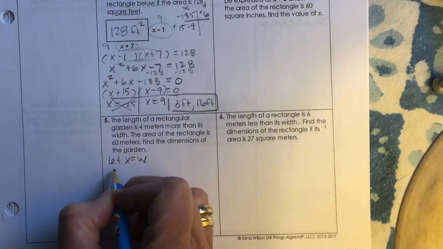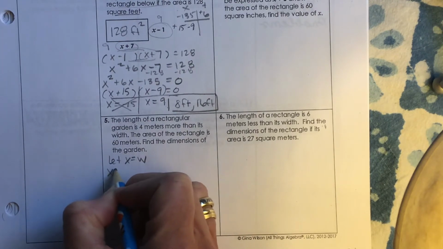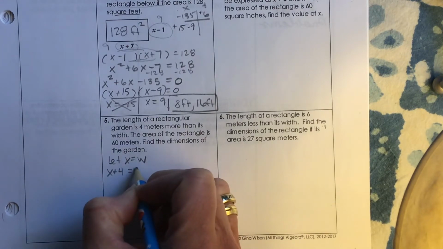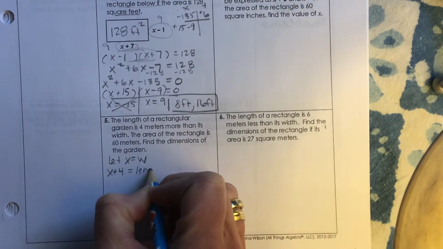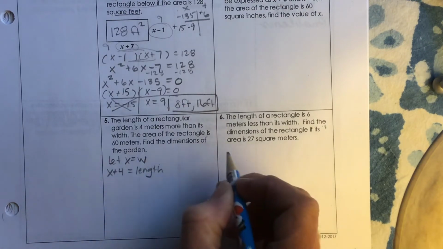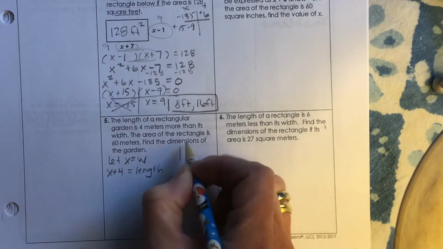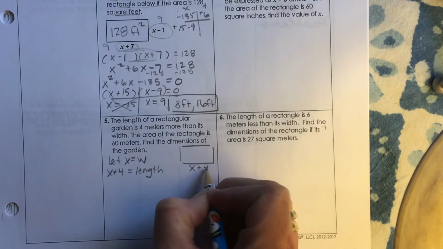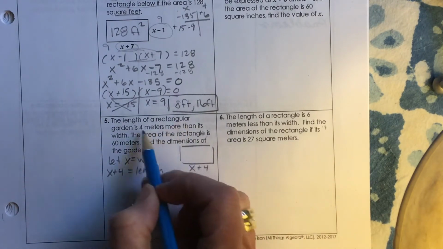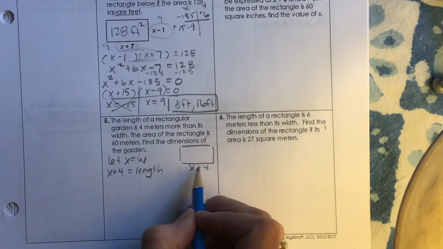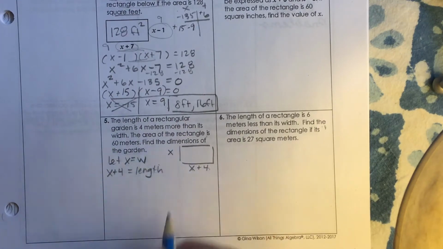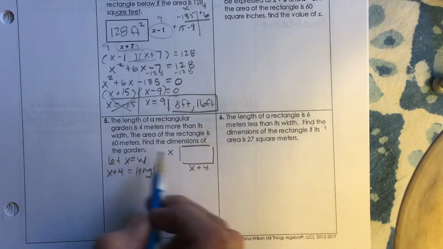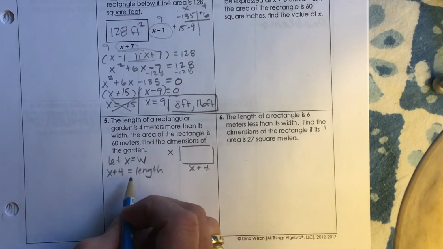And then x plus 4 is going to be the length. Okay, so I could, in fact, draw the length of a garden, right? I could write something like this. So the length is 4 meters more than its width. So I could draw it like that. And then the area is 60 meters. Okay, so here we go.